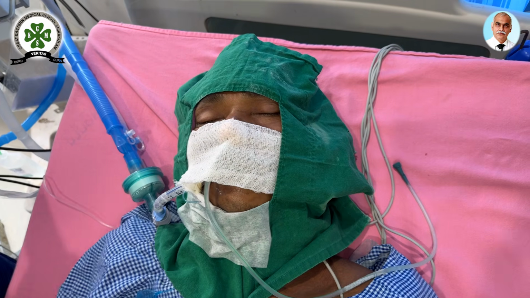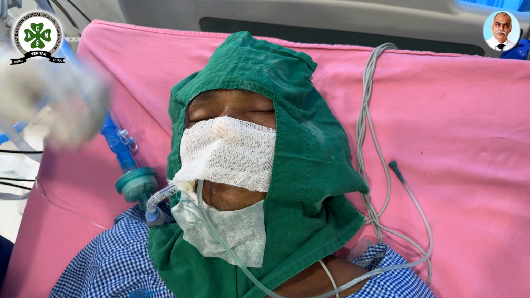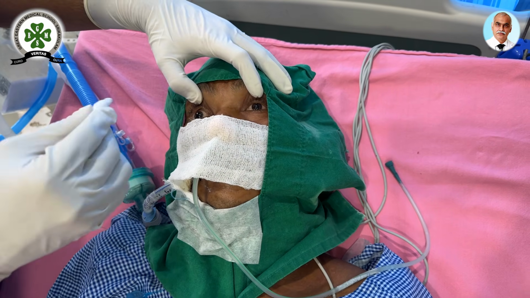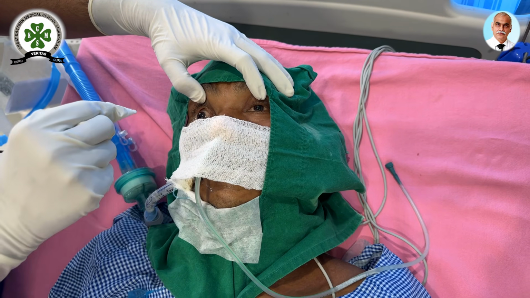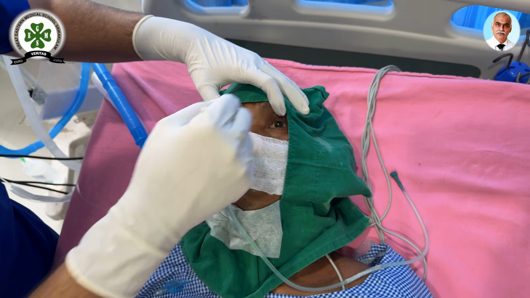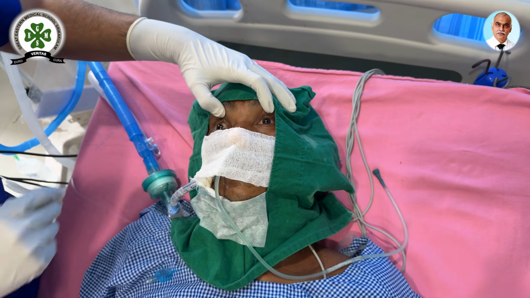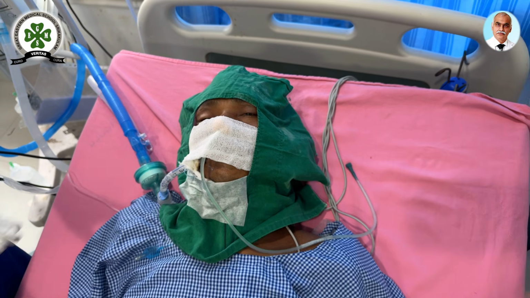Now we are going to examine the corneal reflex. Arjun, give me a cotton ball. Open both eyelids and touch the cotton ball at the cornea-sclera junction. Then observe the response, blinking of the eyeball. And observe the response. There is no blinking of the bilateral eyelids. That means the 5th and 7th cranial nerves are not working.